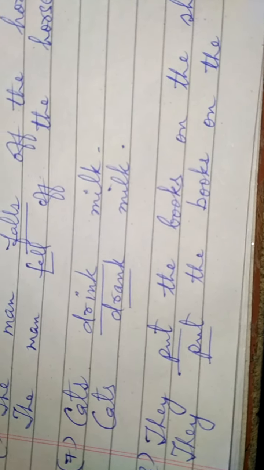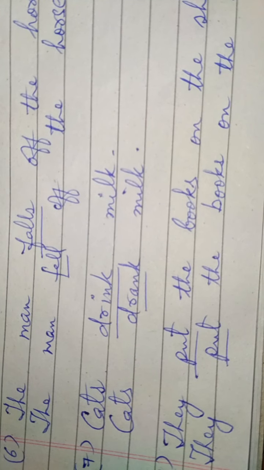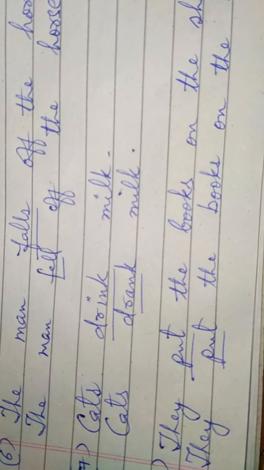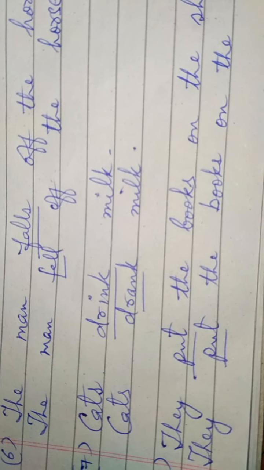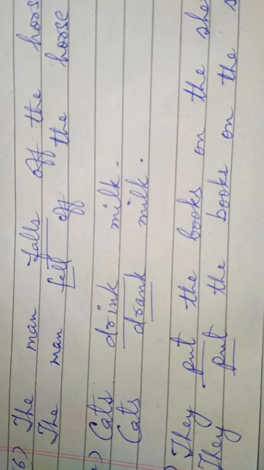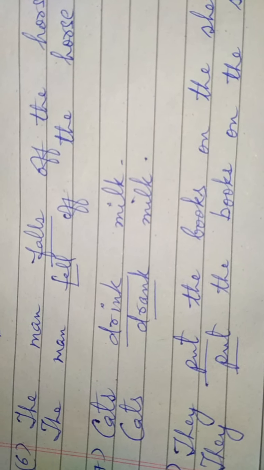This is the rule, of course. I hope you remember the rule. They put the books on the shelf and the past remains the same. Spelling remains the same. They put the books on the shelf. And this is in the sense of past.